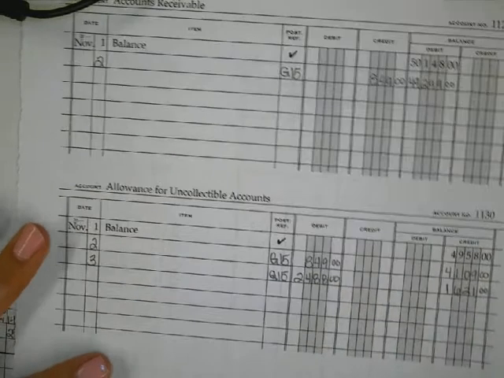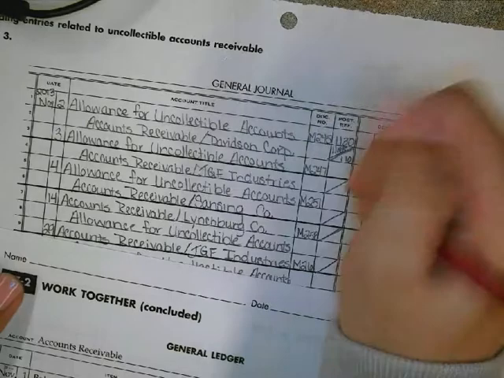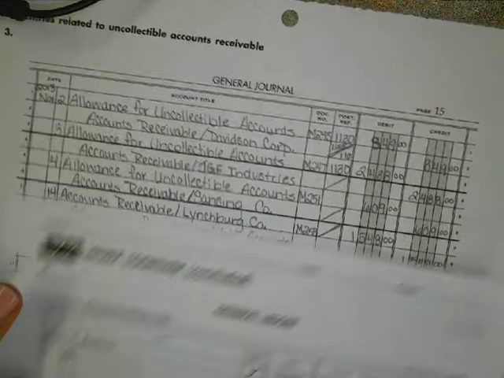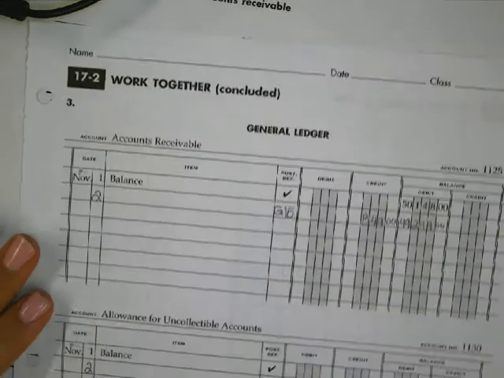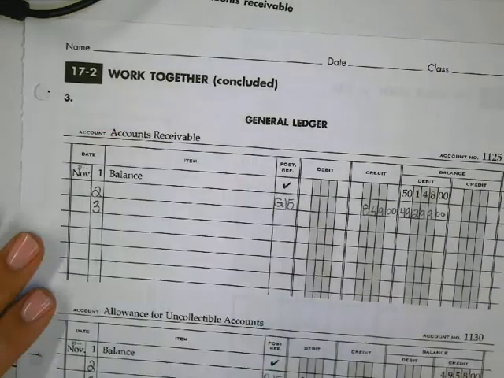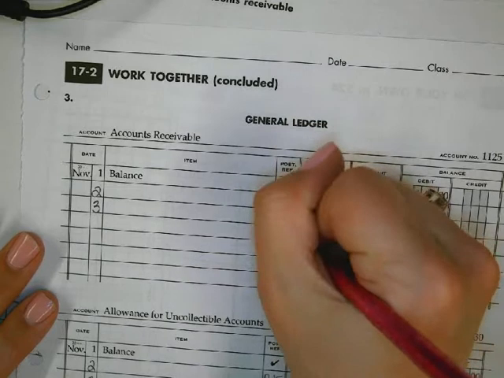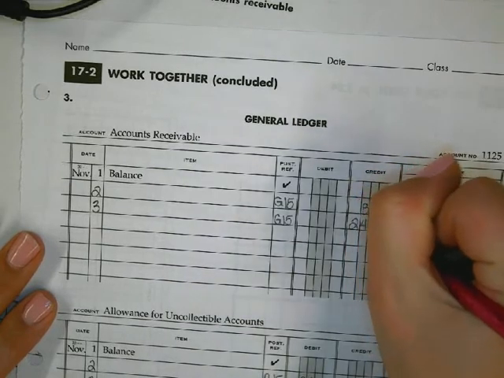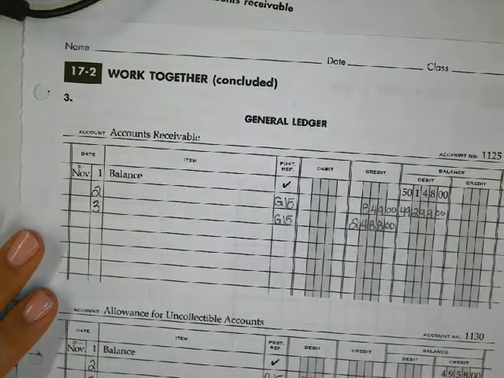Then I need to do the accounts receivable debit, or credit, sorry. What is my new balance there?